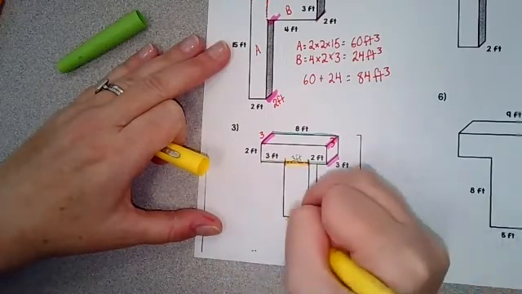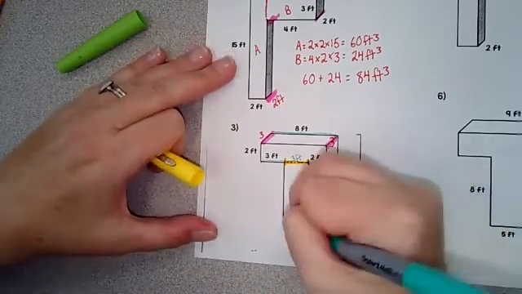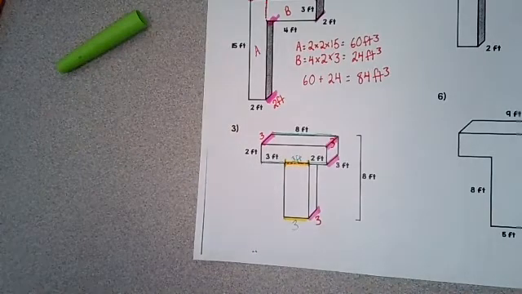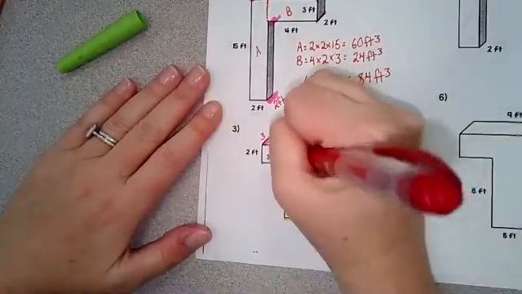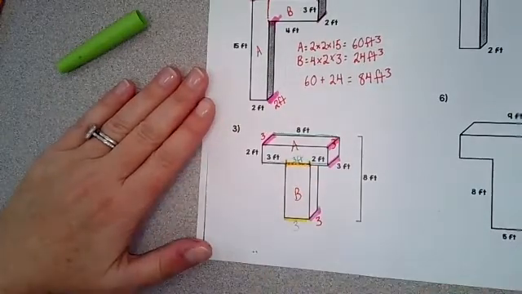So if this is 3 feet, what is this? It is also 3 feet. Okay. So now the only measurement we don't have is the height of the bottom box. So we've got box A and we've got box B. We don't have the height of the bottom box.